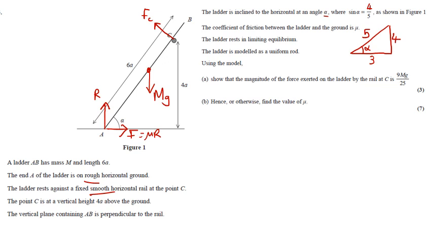Once you've found the other side, then you can write down the other trig ratios. So cos alpha is adjacent over hypotenuse, so 3/5. And tan alpha is opposite over adjacent, 4/3. So we might need those later.